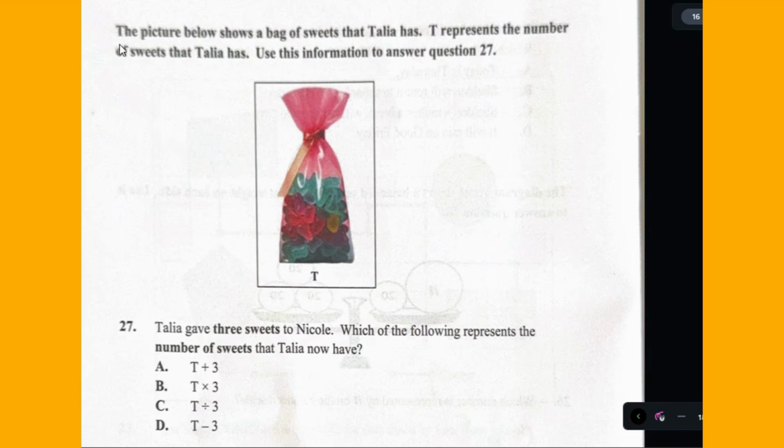Let us continue. The picture below shows a bag of sweets that Talia has. T represents the number of sweets that Talia has. Use this information to answer question 27. Question 27 says, Talia gave 3 sweets to Nicole. Which of the following represents the number of sweets that Talia now has?